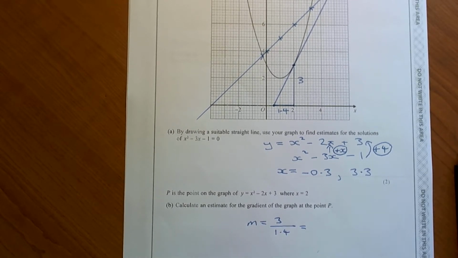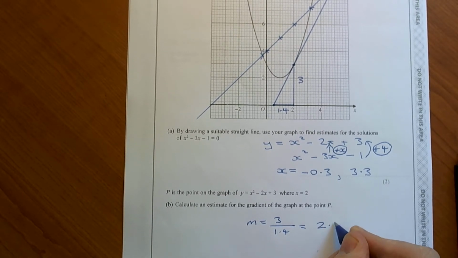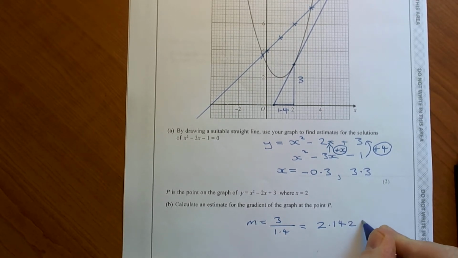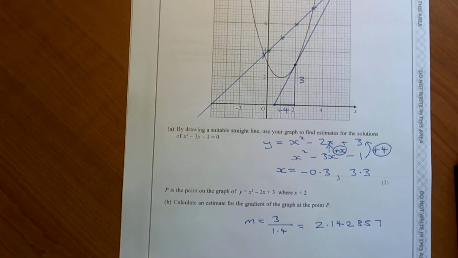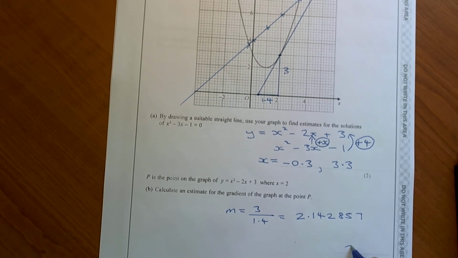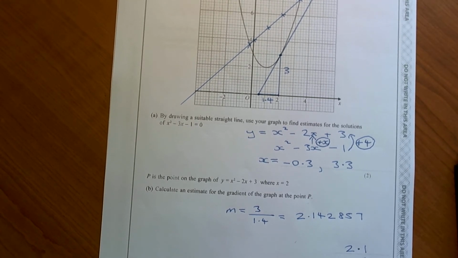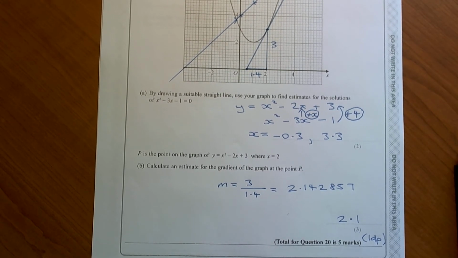If I do that on my calculator, I get 2.142857. So let's round that to 1 decimal point. I'm going to put 2.1 and then show down here that I've rounded it to 1 decimal place.